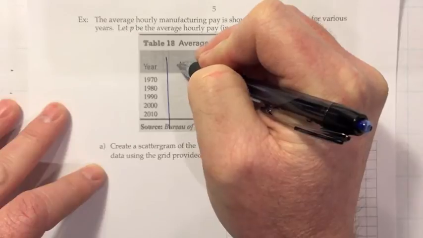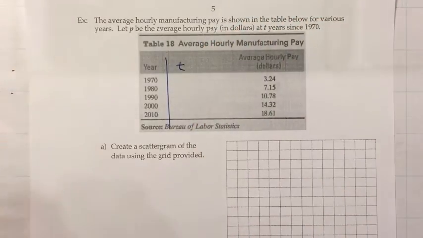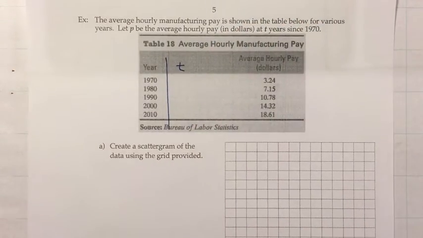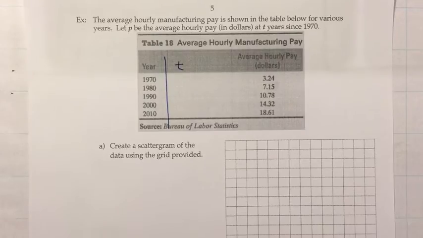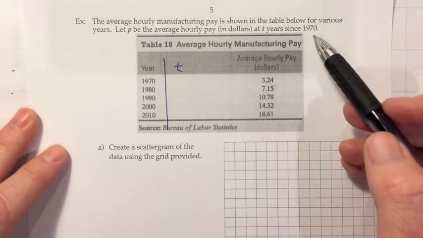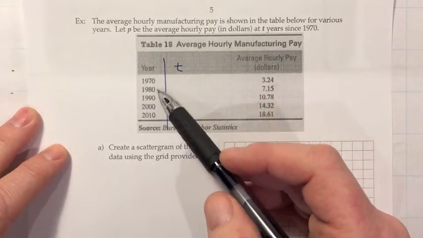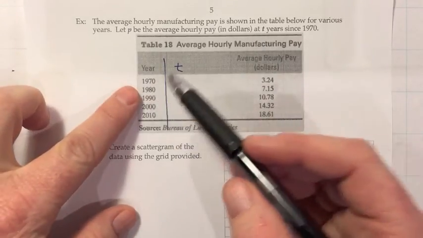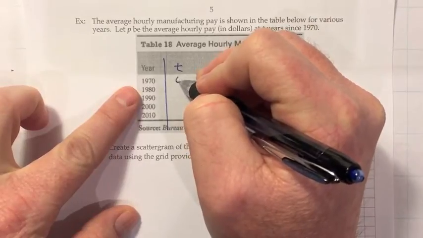And when they do that, we should add another column, which would be the value of T, the number of years since 1970. Sometimes I like to think of this as if you knew someone was born in the year 1970, how old would they be in these years? So if you were born in 1970, then in 1970 you're still 0 years old.